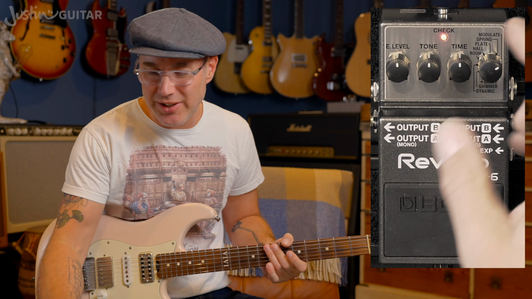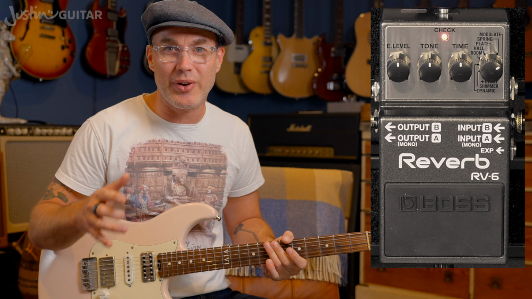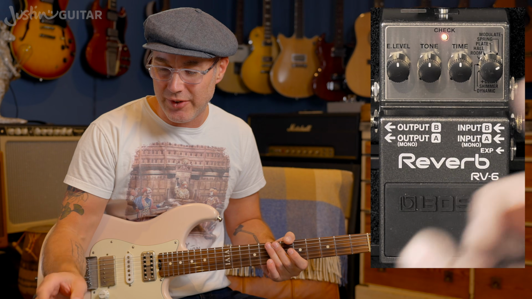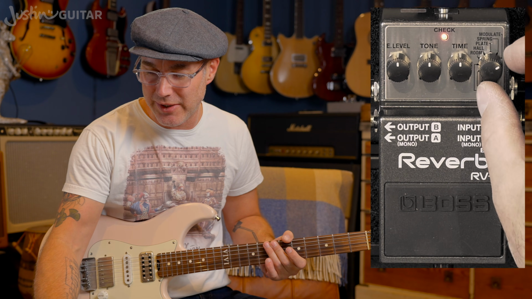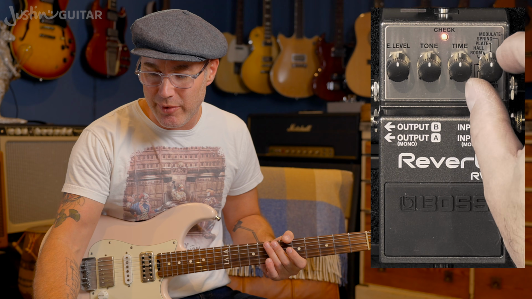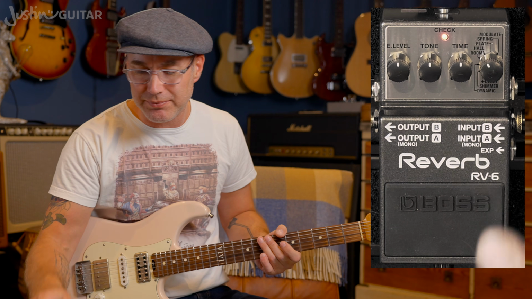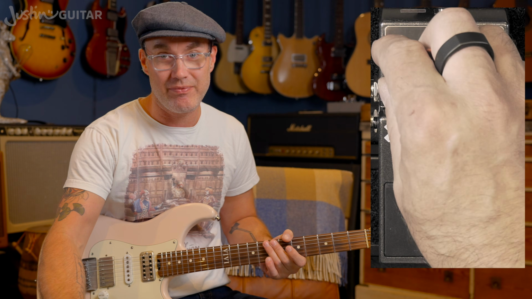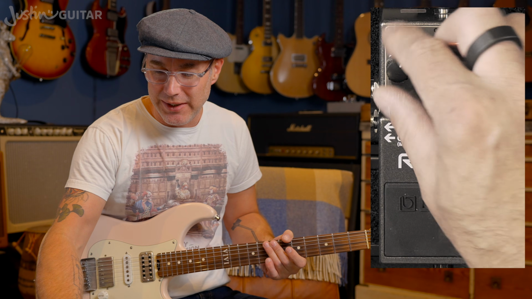So that's modulate. There's loads of different reverb pedals that will have a different kind of effect, and we'll talk about modulation a bit in a sec when we talk about different pedals. So yeah, we've got modulate, we've got spring, we've got plate. Now the next two are hall and room. So what do you think a hall and a room is going to sound like? Let's have a listen to one and the other.